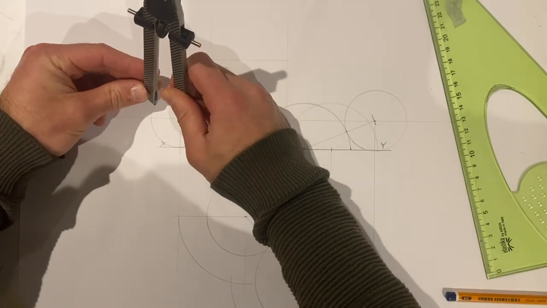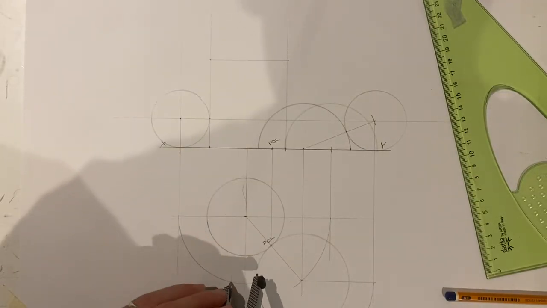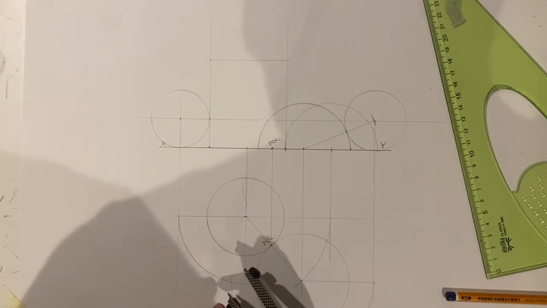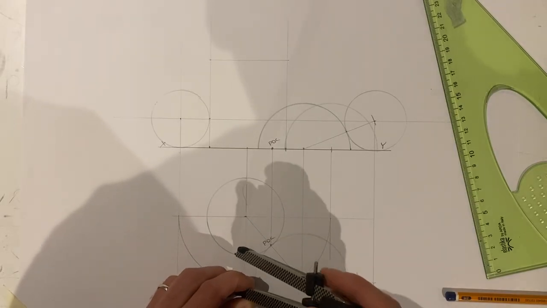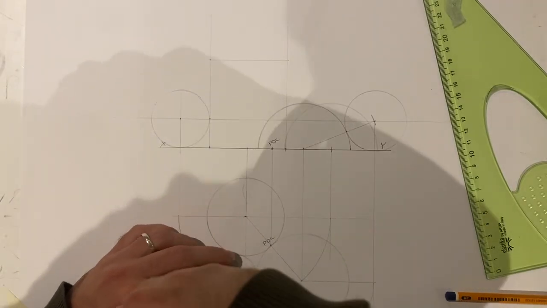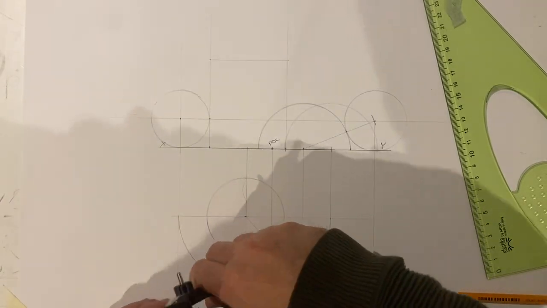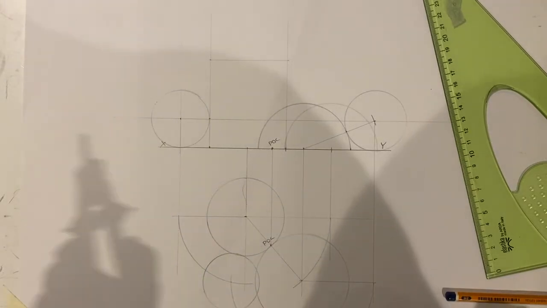So I'll take that radius 25, and I can now draw my sphere in position. Like that there.